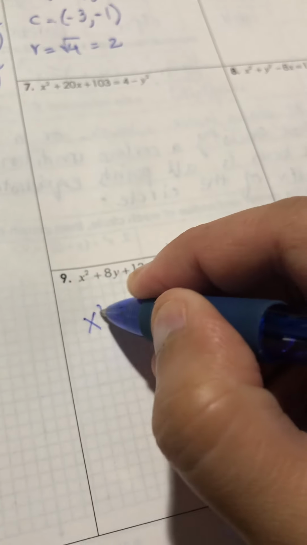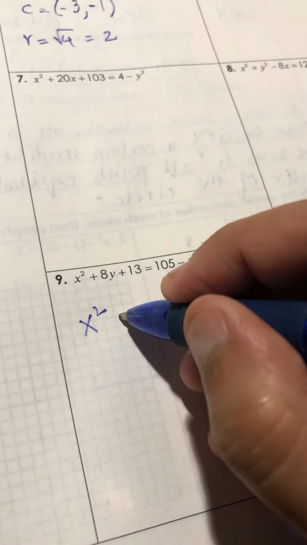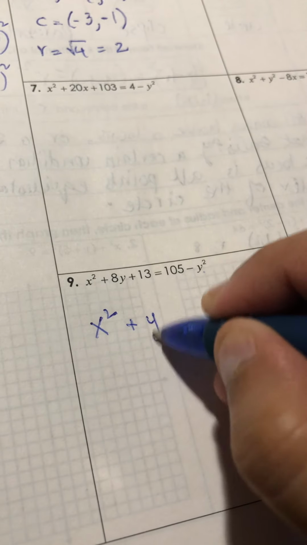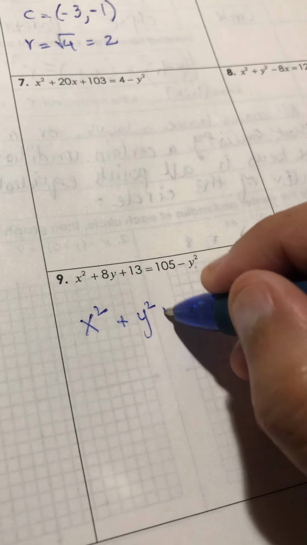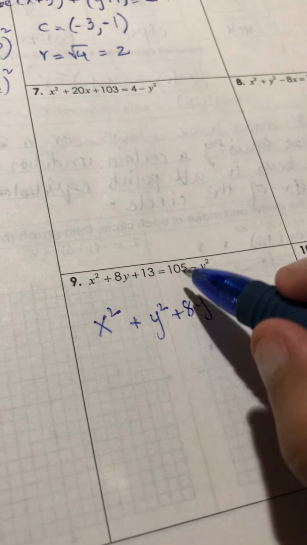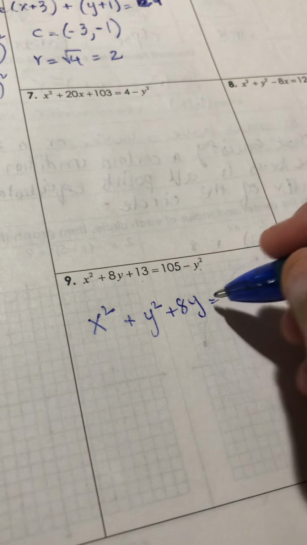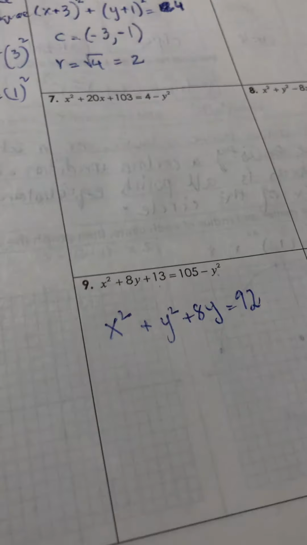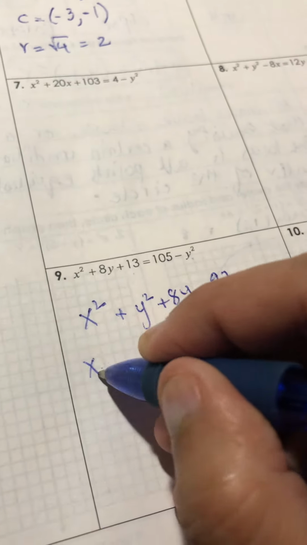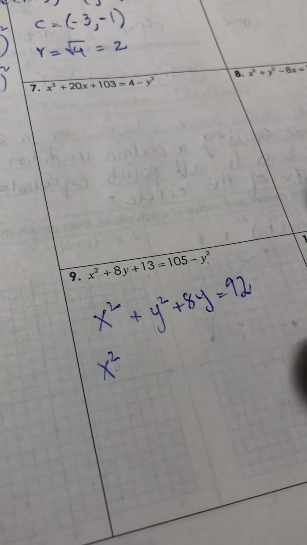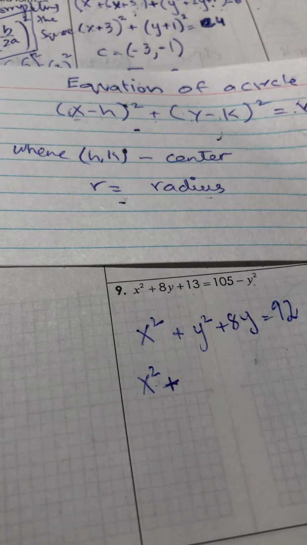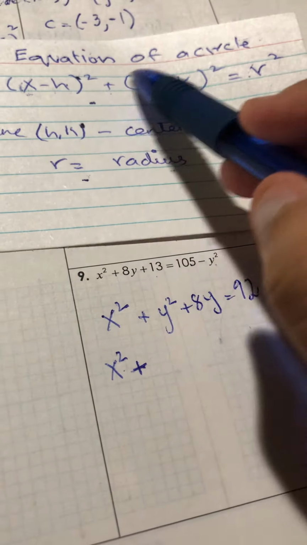So I'm going to write x squared. There is no other x term. I'm going to move this to this side, plus y squared plus 8y equals 105 minus 13, because this 13 moves to the other side, which gives me 92. Now I have to complete the square. There is no other term for the x term, so this is already a complete square. We don't have to worry about any other term. Now plus, because in the standard form of the equation it is plus in between x and y.